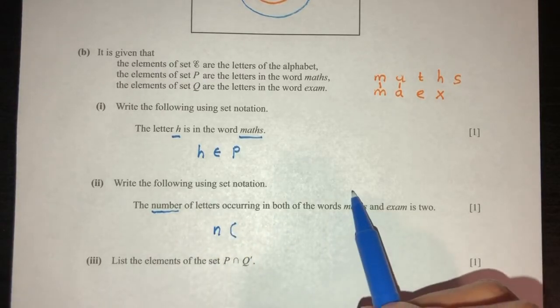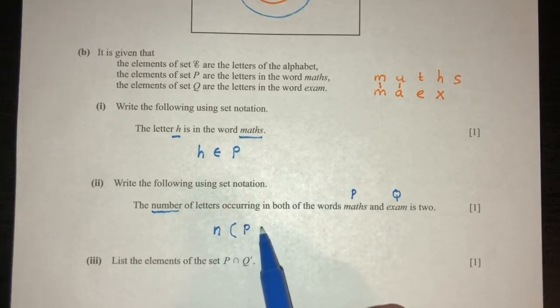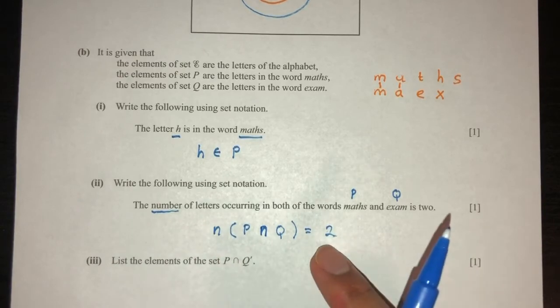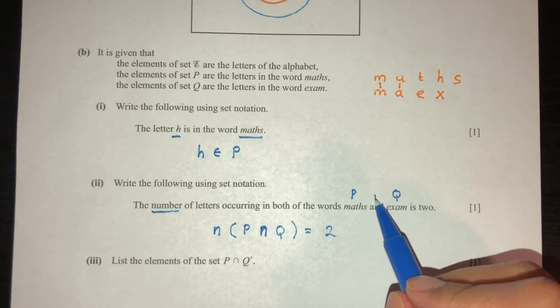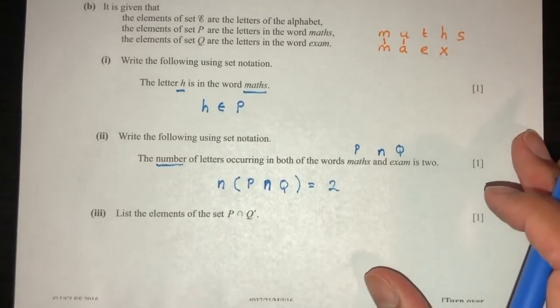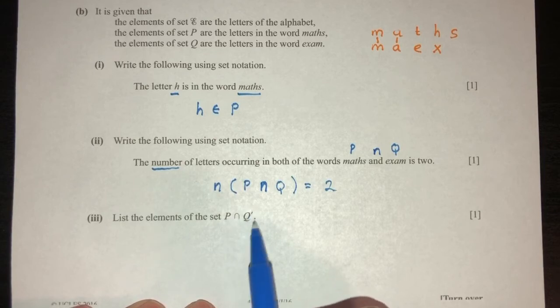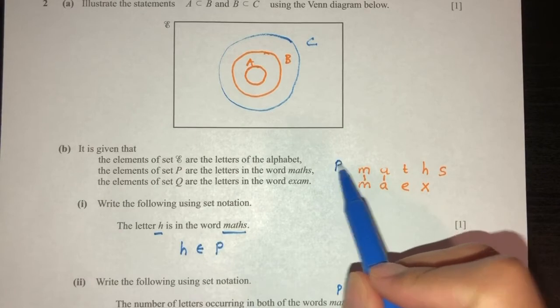This is your set P, your set Q. When it occurs in both, it means it is common, it is intersecting both. It is equal to 2. So that will be your answer. And this one is intersecting, and will be this. Now for part 3, list the elements of P intersecting Q prime. Q prime is everything outside of Q. So if you observe, what will that be? So this is P, and this is Q.